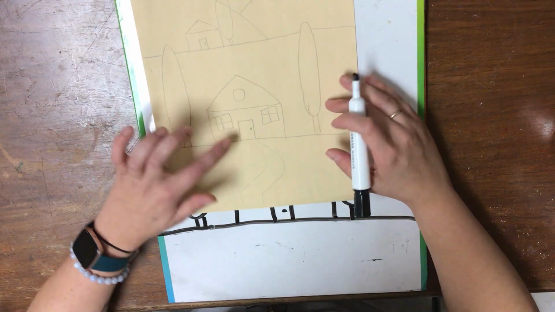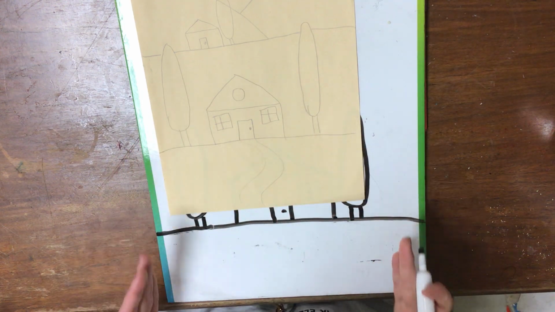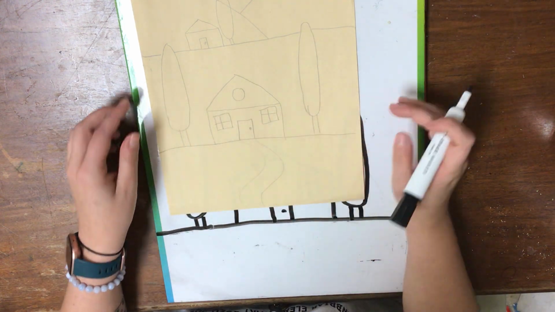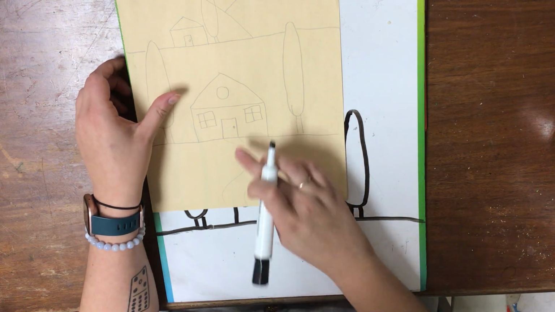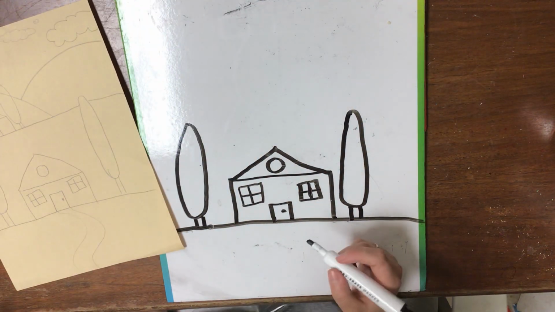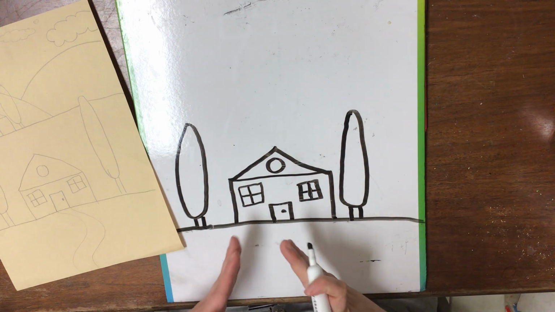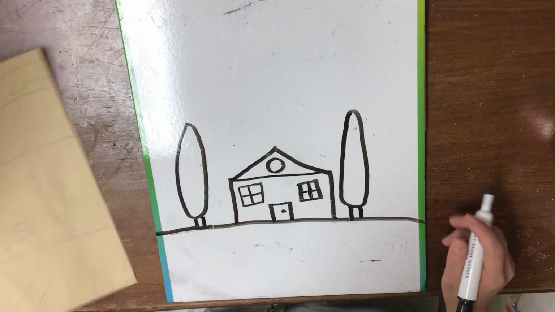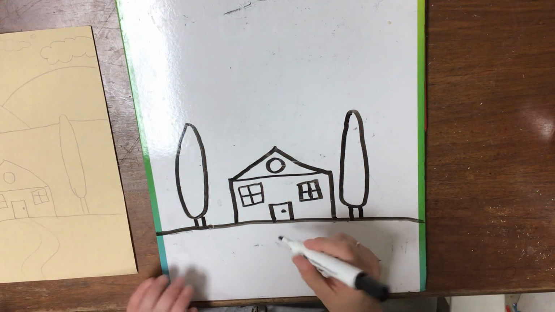Now, like I said, when things are closer to us, they are bigger, and when things are further away, they're smaller. So we are going to add a little sidewalk that goes up to the door of our house, but it is going to be two diagonal lines. I'm gonna do it a little bit differently than I did in this drawing, just so it makes more sense to you guys.